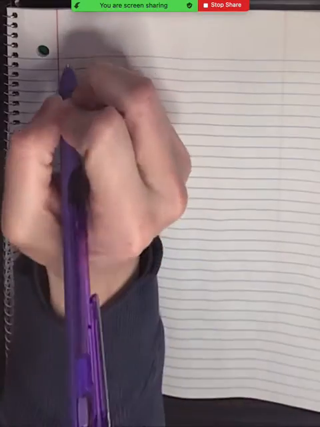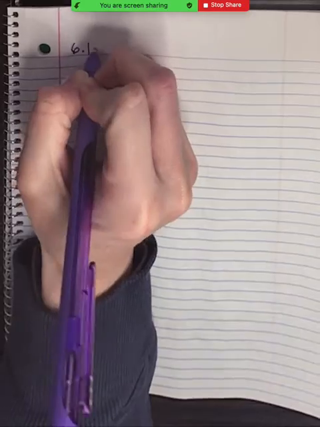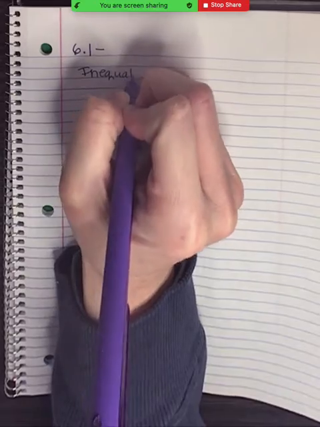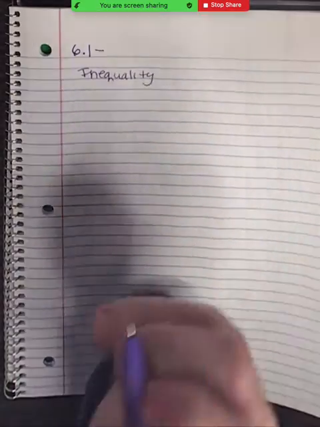Okay, so we're in Algebra 1, second semester is Chapter 6 to start. Chapter 6 is on linear inequalities. So a lot of what you just did for equations in Chapter 5, we're now going to do for inequalities, okay? So first, an inequality is just a way to compare two values, okay?